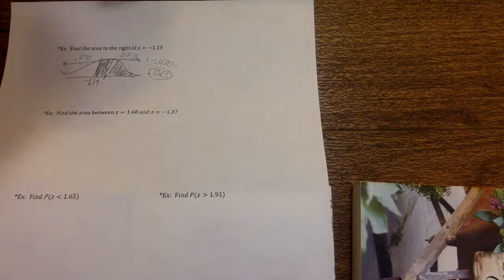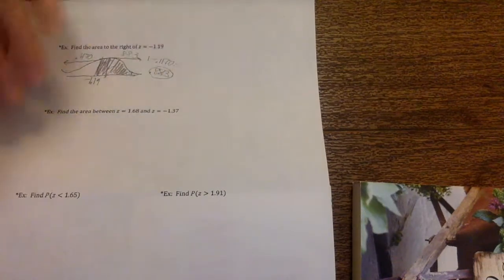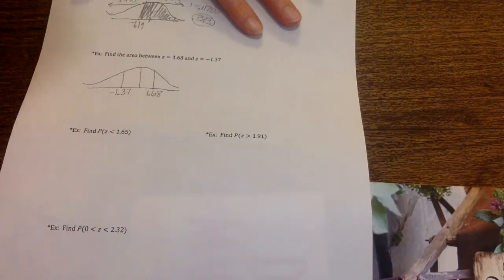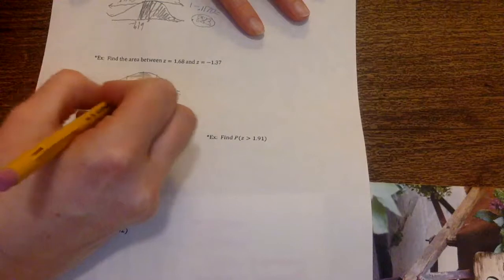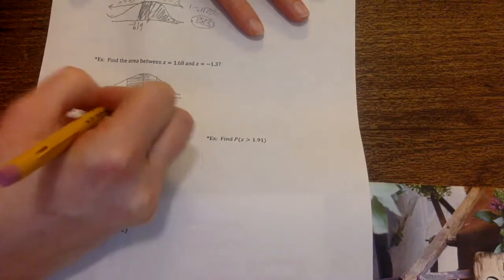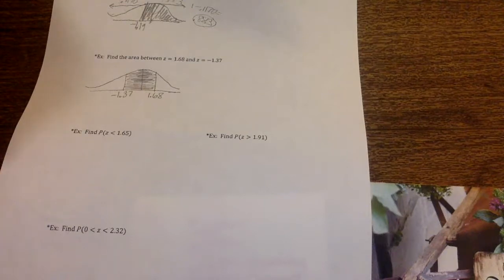All right, so we looked at to the left and to the right. Now we want to find the area between 2 z-scores. All right, so this time you're going to have to draw 2 of them, 1.68 and negative 1.37. So 1.68, negative 1.37. Again, I don't ever draw them to scale. I just put them in so I can make sure I have enough room to write. And we want the area between. Some people hope there's a shortcut to this, but there's not. You just need to look both of these up exactly how they are.